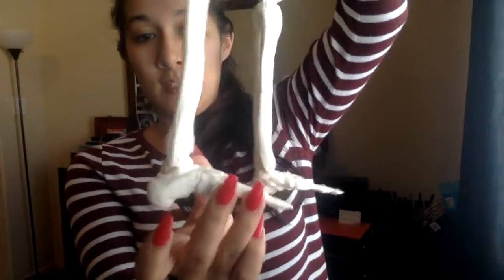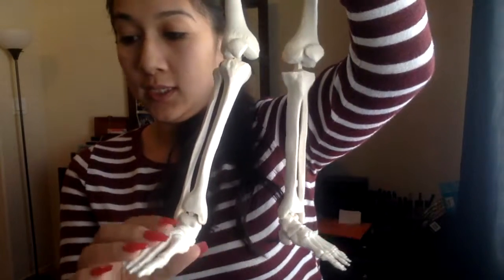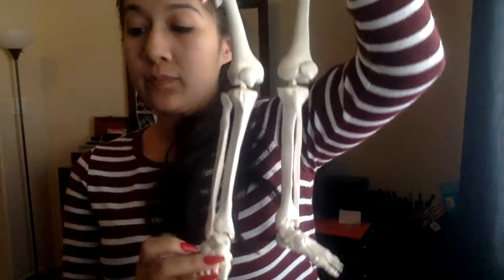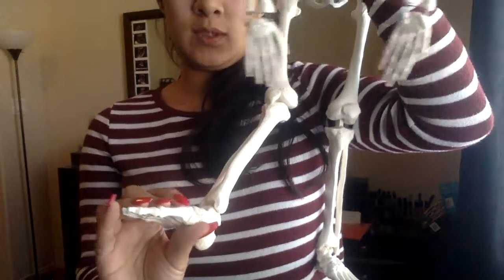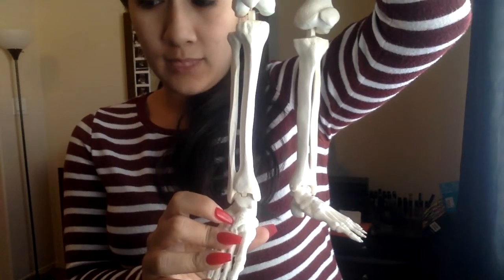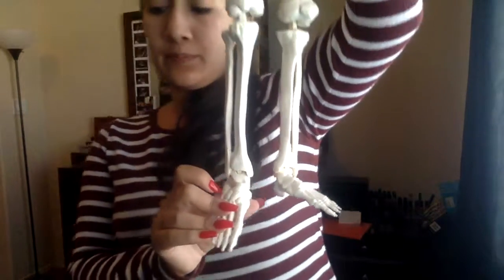Next and last are the bones in the ankle and the foot, which is the calcaneus, which is the biggest one. It's right here, that really big one. The cuboid, which is the big one right here towards the lateral portion. Then there's 3 bones that are called cuneiforms, and you have the medial, intermediate, and the lateral cuneiforms. They're all in a row right here.